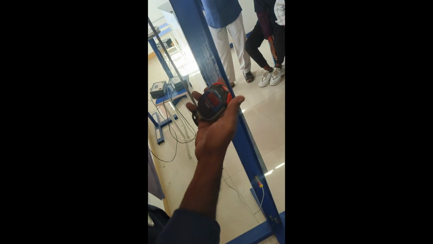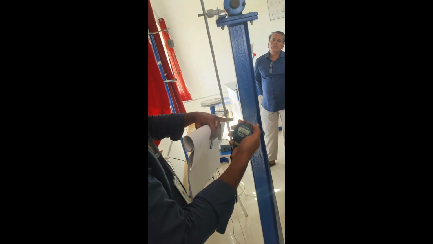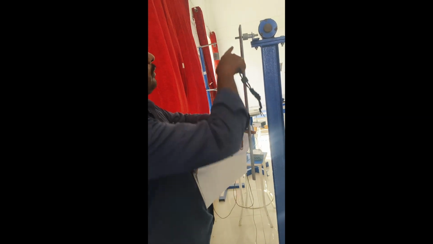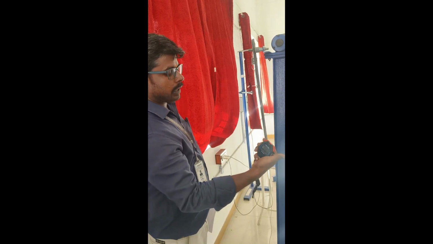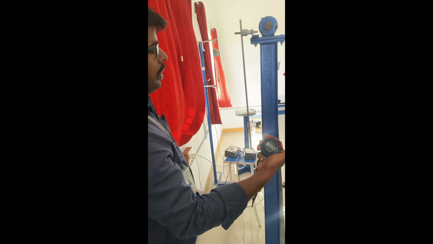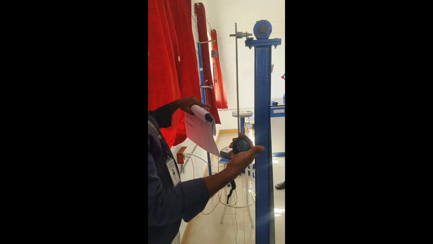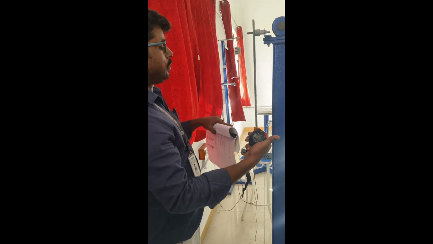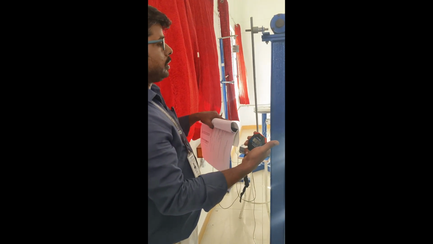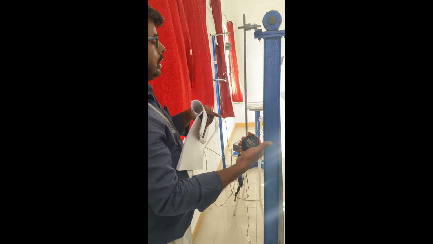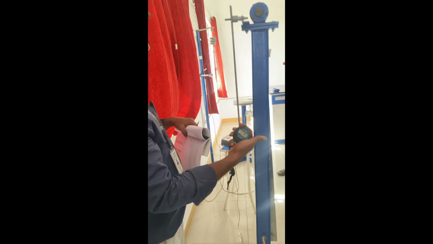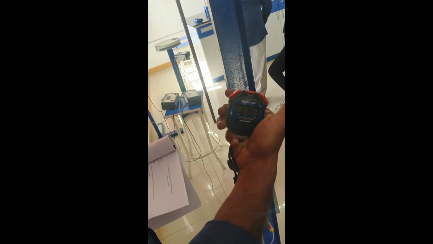Using this stopwatch, we have to oscillate using the first hole. We oscillate the pendulum like this and start the timing. For 10 oscillations, how much time does it take? 4, 5, 6, 7, 8, 9, and 10. Now we stop. It takes 14 seconds.